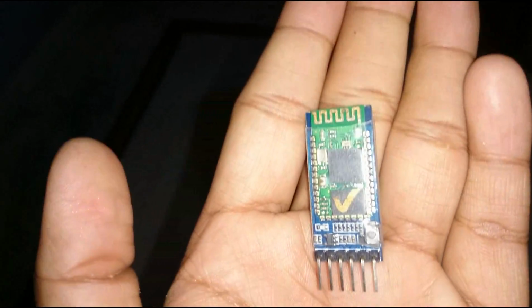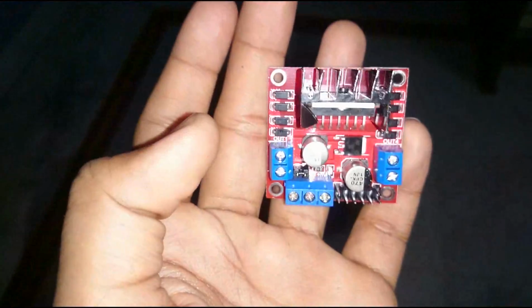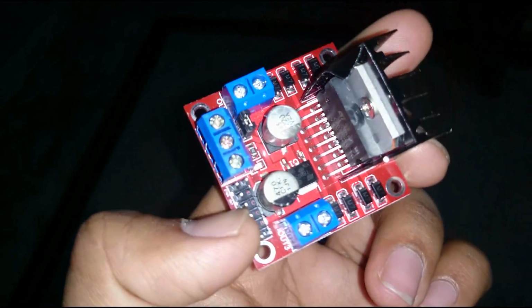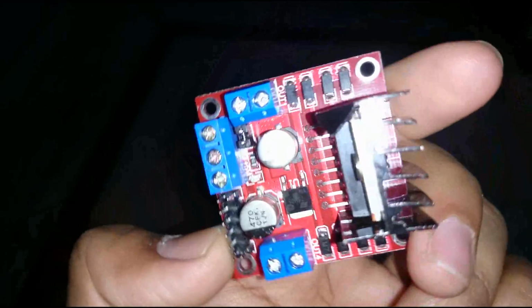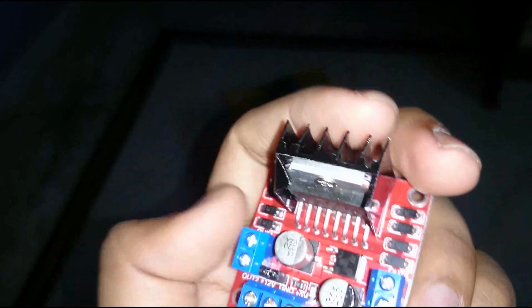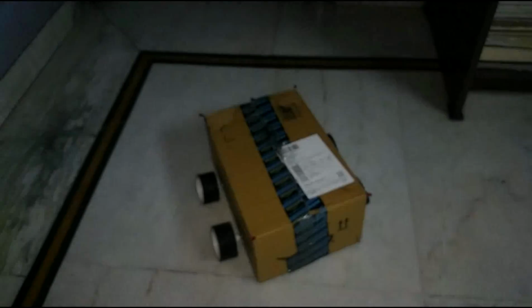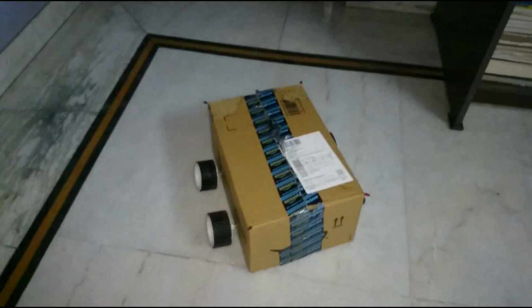And an L298 motor driver IC, which is an H bridge motor driver IC, and I'll later tell you what an H bridge is and the advantage of this IC. And I have used a buzzer for the horn, and this is the similar buzzer I have used inside the car, and a breadboard just like this, and some jumper cables. These are the jumper cables.